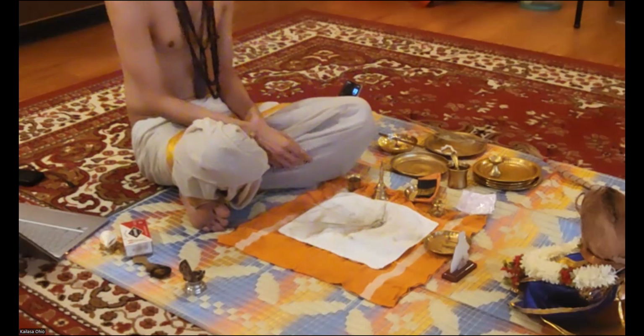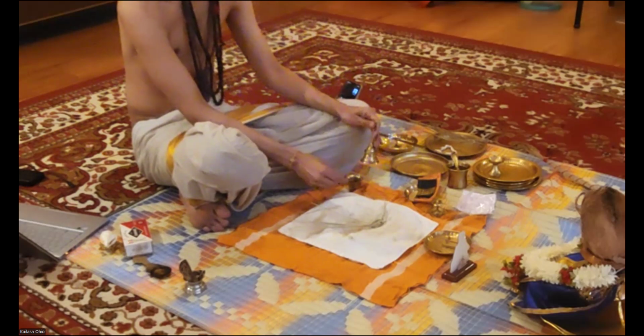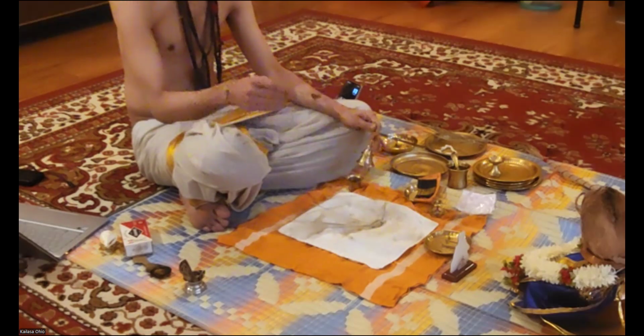Next, Aupacharikena Snanam Samarpayami. Aupacharikena means in a ritualistic way, we are offering the Snanam, the sacred bath. It's not that we are doing an Abhishekam. We are just sprinkling the water on the Kurcham, visualizing that we are doing the Abhishekam. And ring the bell.